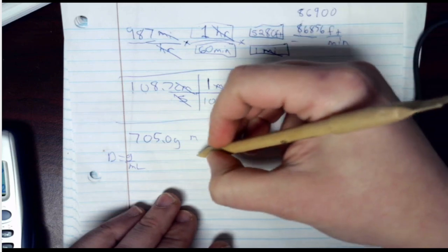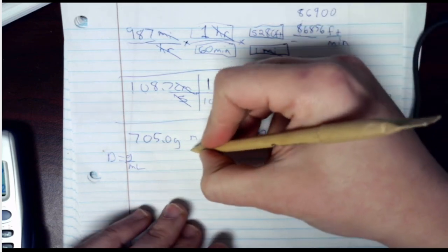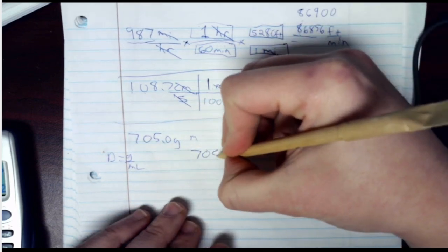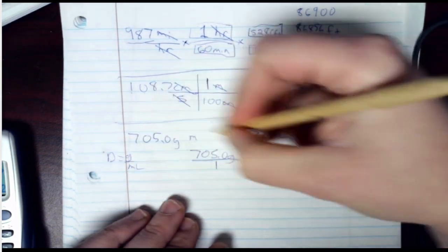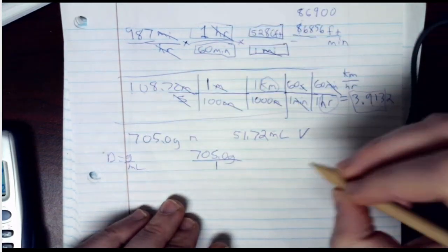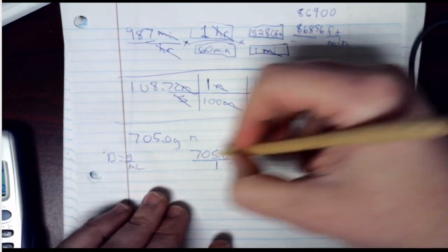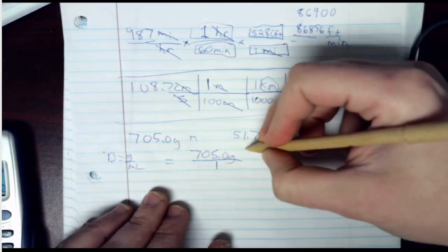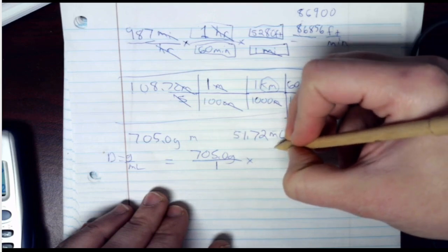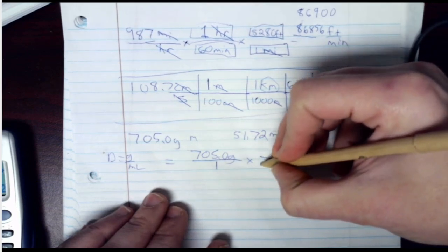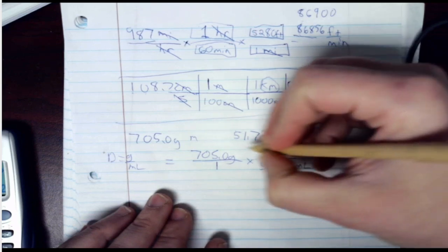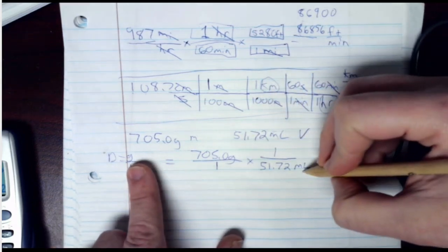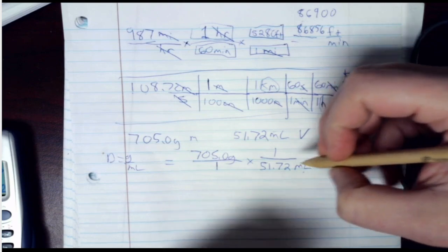So I'm going to ask, okay, what do I have to do? 705.0 grams. So the first thing we note, grams is on the top. Then I have to divide by my milliliters. So I'm going to divide by my 51.72 milliliters. Grams on the top, milliliters on the bottom. Neither of them cancel.